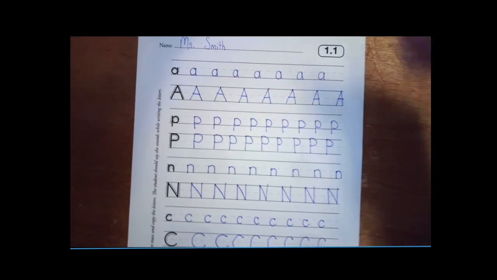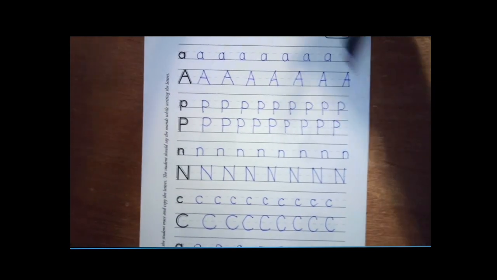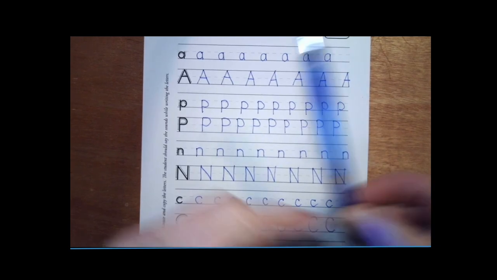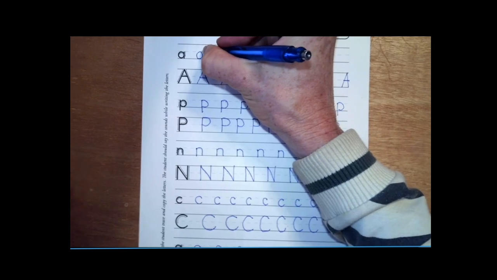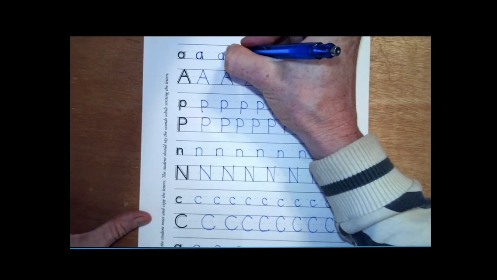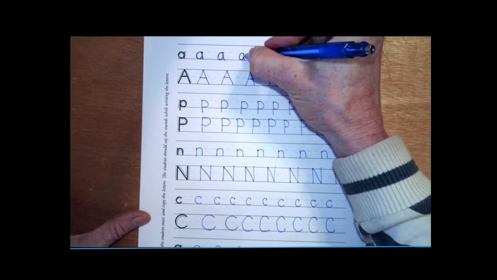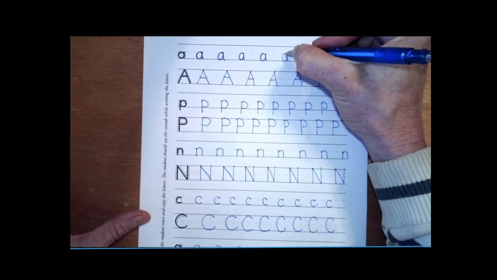Now we've done the entire page, and I think it looks good. We're going to do more practice, though, because we know very well that we have to continue practicing. So I'm going to get a different pen, and I'm going to go back here and do the same thing, and practice again. I'm doing the lowercase a, and I'm practicing to get my hands ready to do all of that writing.